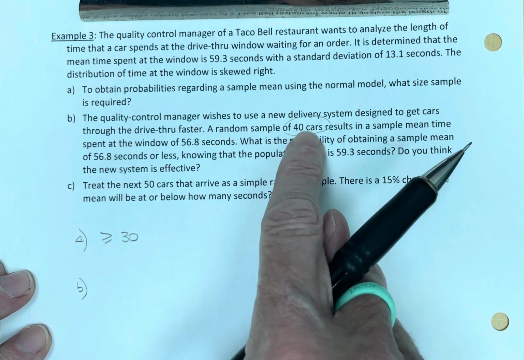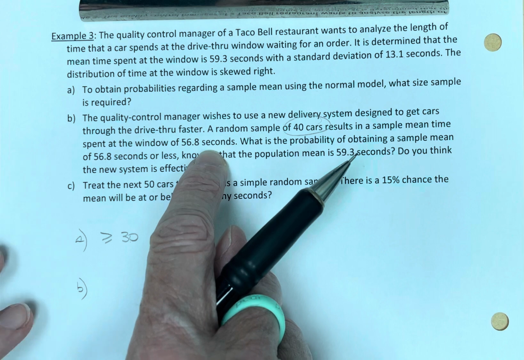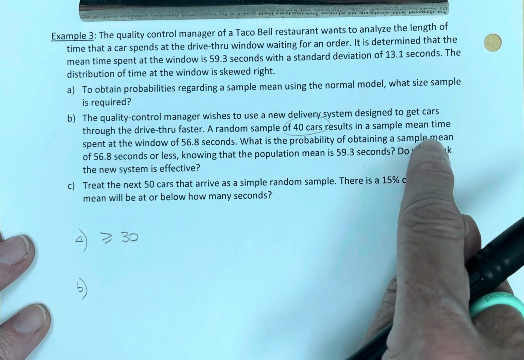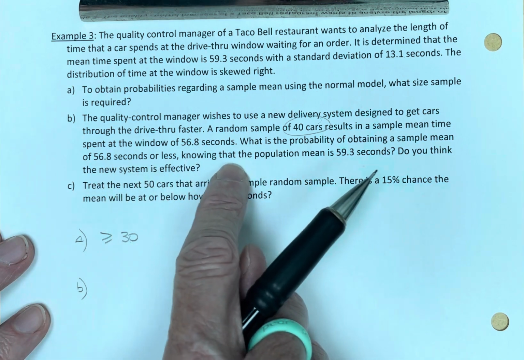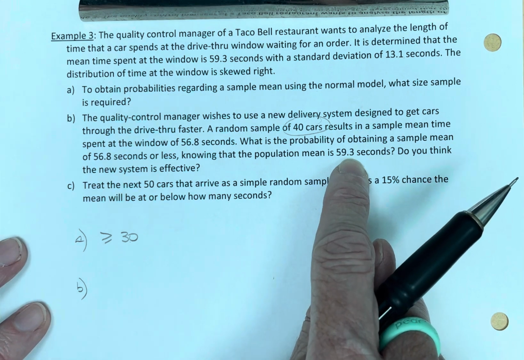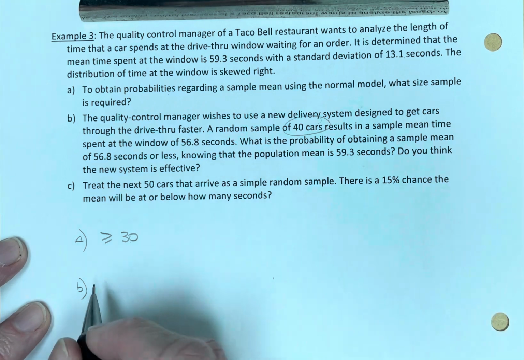A random sample of 40 cars results in a sample mean time spent at the window of 56.8 seconds. What is the probability of obtaining a sample mean of 56.8 seconds or less, knowing the population mean is 59.3 seconds? Do you think the new system is effective?